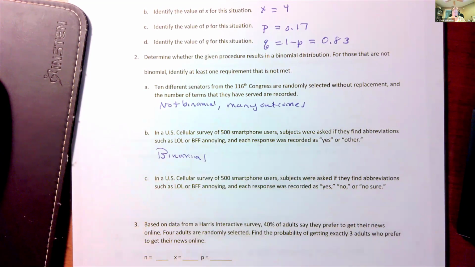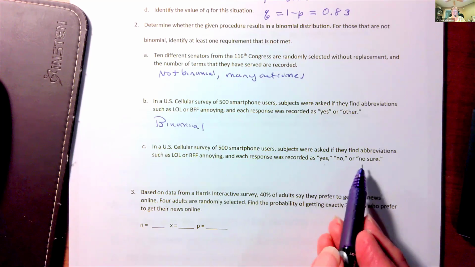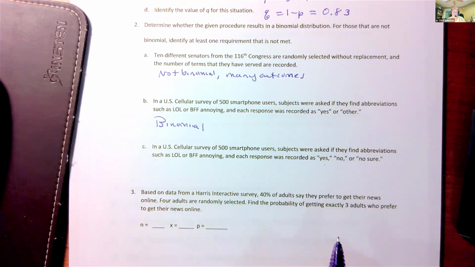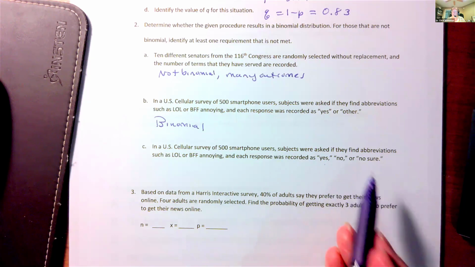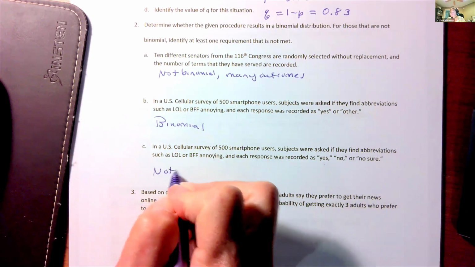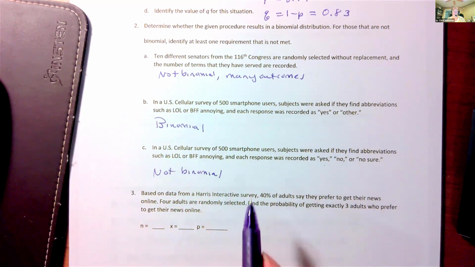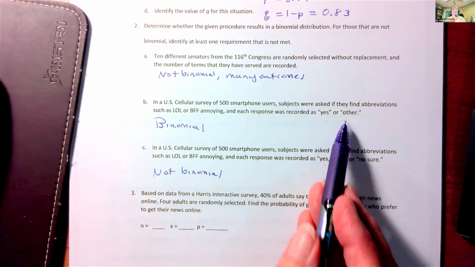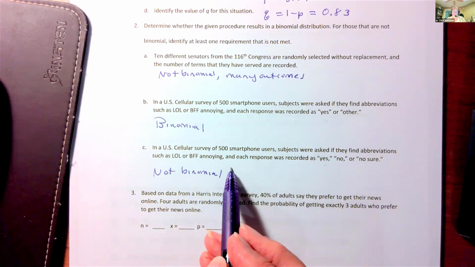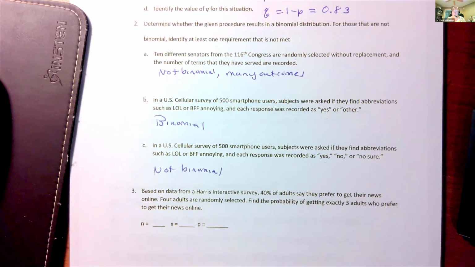Now I changed it up a little bit. Same scenario, but now I said they recorded yes, no, or not sure. Is this a binomial? How many outcomes now? 1, 2, 3. This is not binomial. See the difference between the two scenarios? It's the same situation, but up here there's only two answers to the question. Down here there's three. So this is not binomial. This one is binomial.